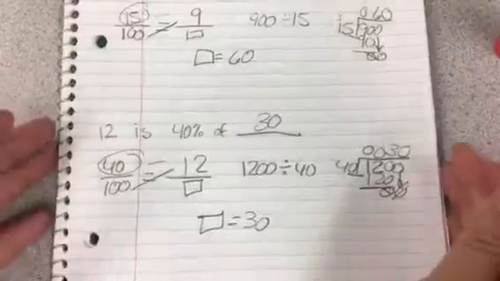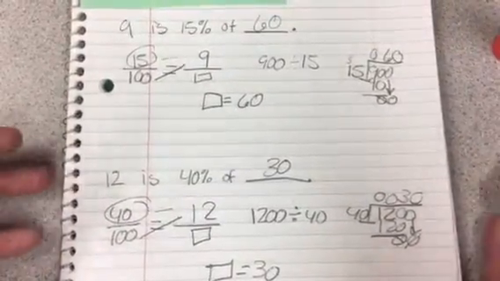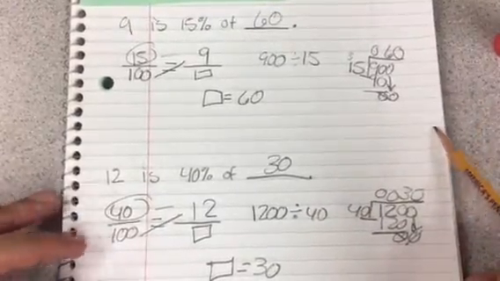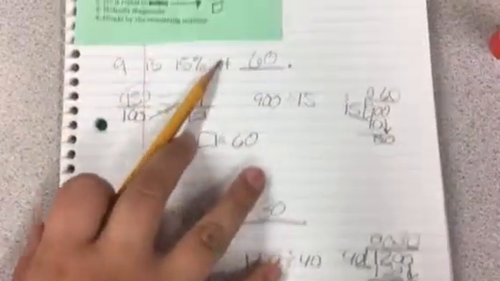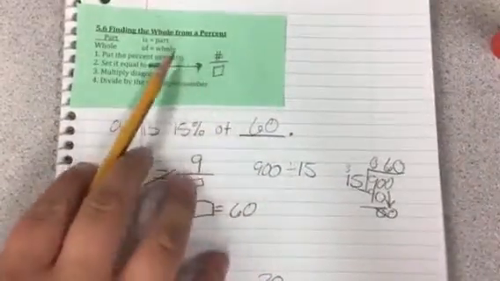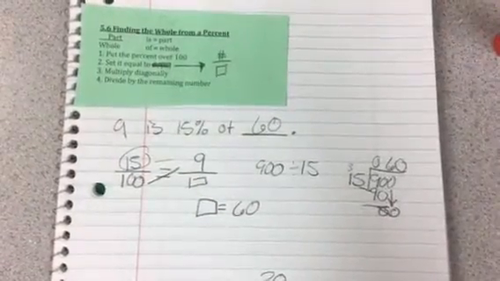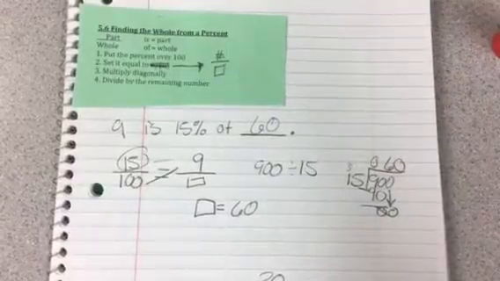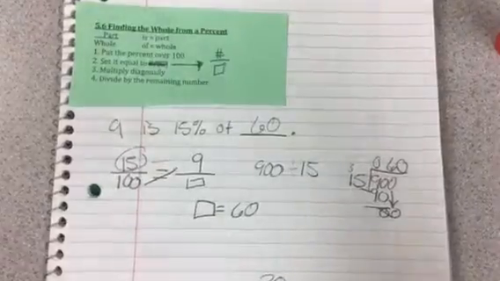This is everything that we're doing today. I don't think it's hard as long as you know how to work the equivalent ratios. Make sure that you're multiplying diagonally and dividing by what our leftover number is. If you have questions, make sure that you check your math journal. We're going to do a few practice problems together, just like normal, and then we are going to do lesson 5.6, the whole front side. You guys are going to do awesome today. Good luck.